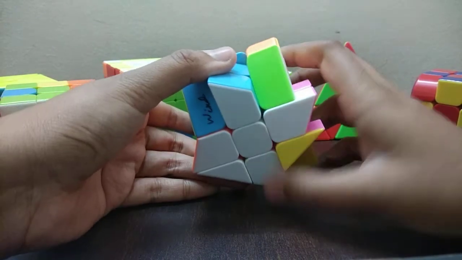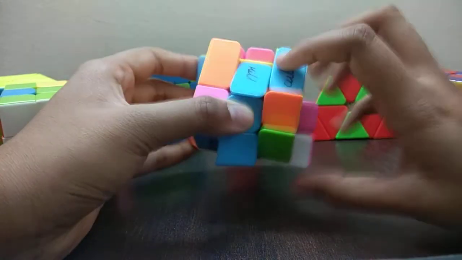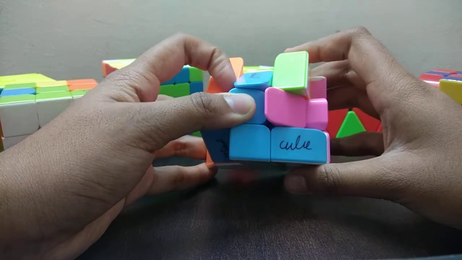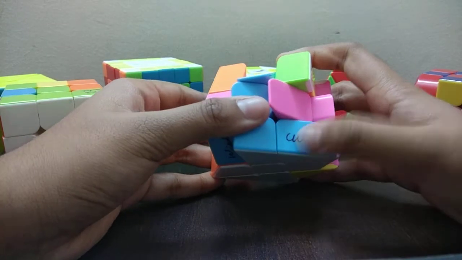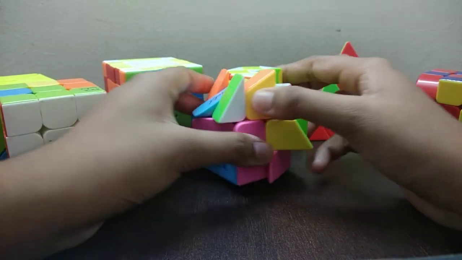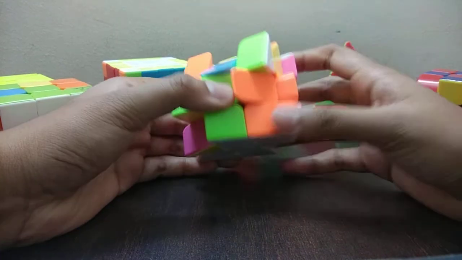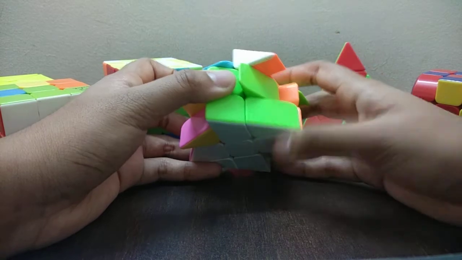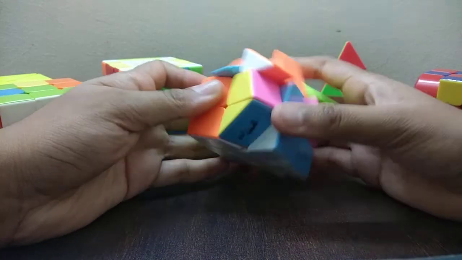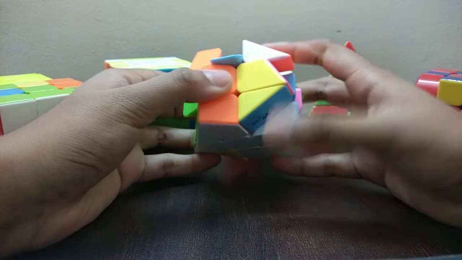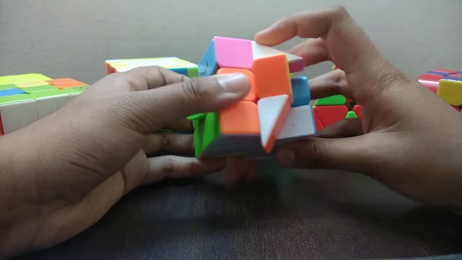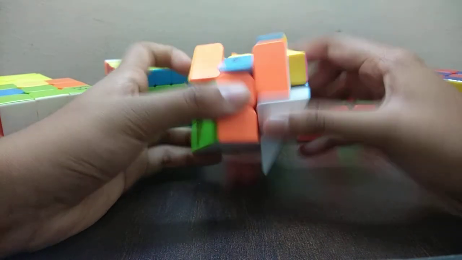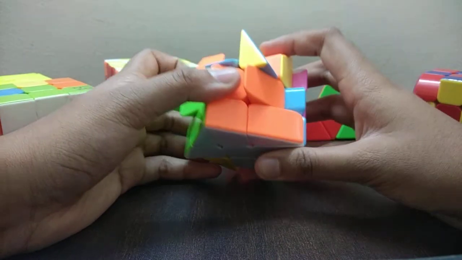When you're keeping the yellow on the bottom and you hold it like this, then do the normal R U R prime U prime. So blue is fixed. Now where do we have the green? It is over here. So R U R prime U prime. Next, here we have another one, R U R prime U prime, repeated until it is solved.